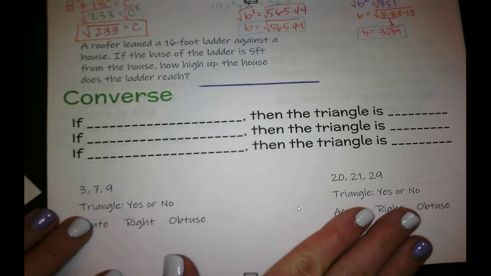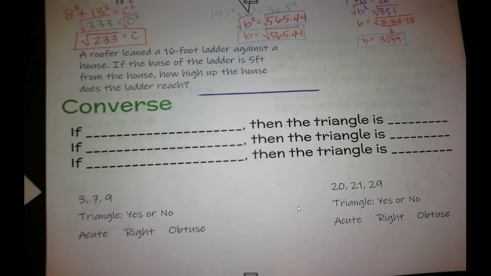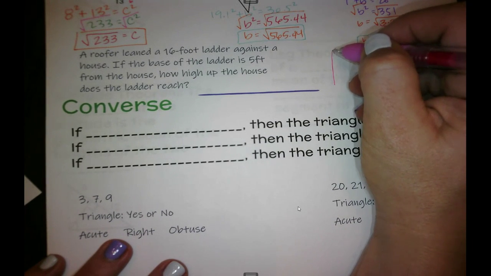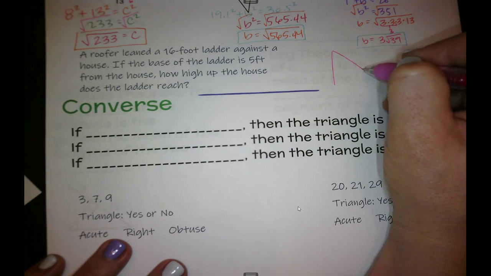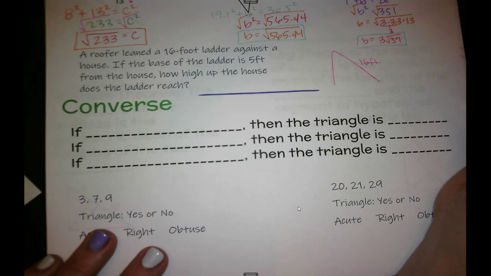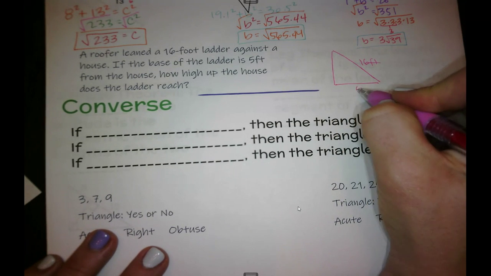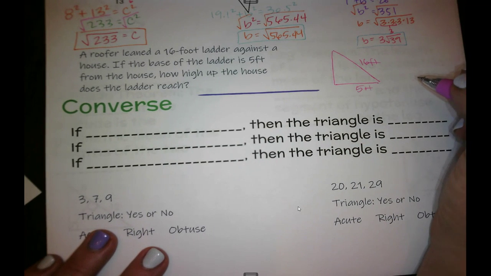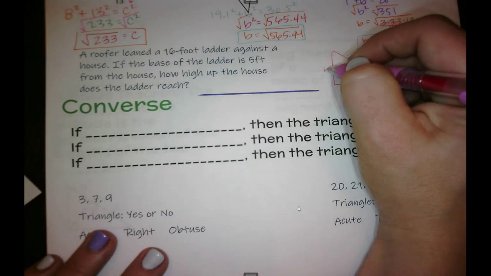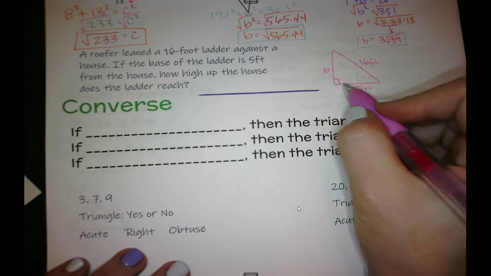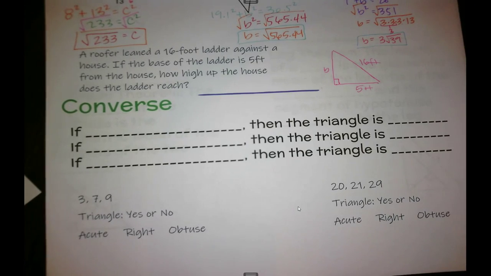Here's a word problem. A roofer leaned a 16-foot ladder against a house. So draw your picture. Here's our house. Here's our ladder, 16 feet. If the base of the ladder is 5 feet from the house, how high is the house? So we want to find this right here. This where the house meets the ground would be 90 degrees, so we can use our Pythagorean theorem.